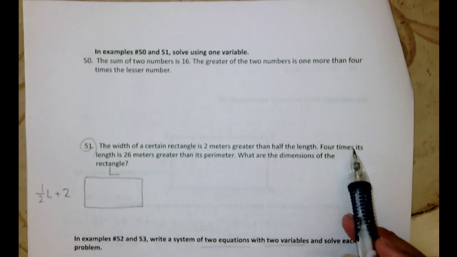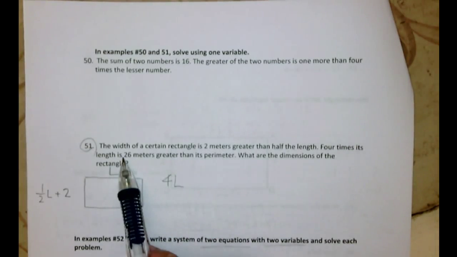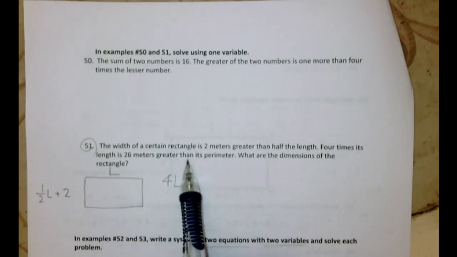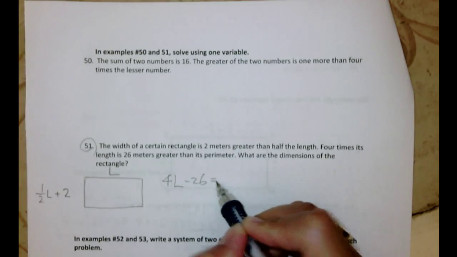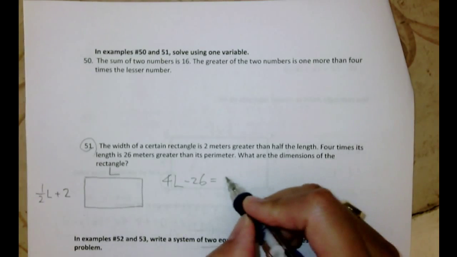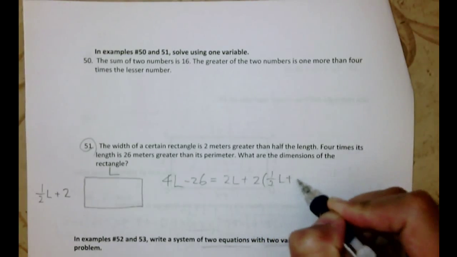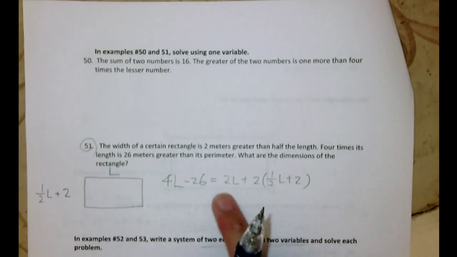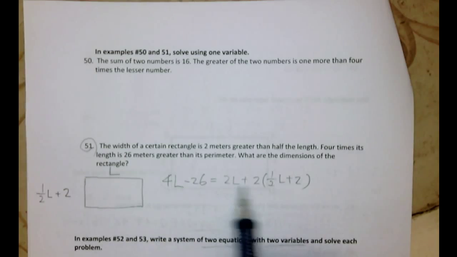Now let's get to the 4 times the length is 26 meters greater than its perimeter. So this is 26 meters greater than perimeter. So if I want to make this a perimeter, you have to subtract 26. This equals perimeter. So that's 2L plus 2 times (1/2 L plus 2), because that's the width. 2 times length and 2 times width. So you just solve this, one variable and one equation, and you get to the answer.